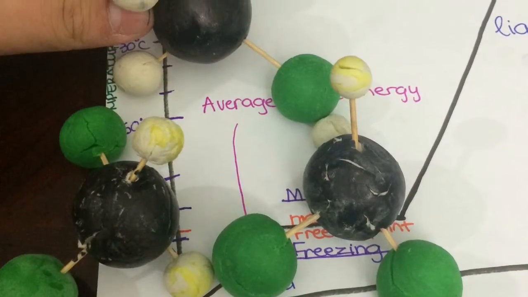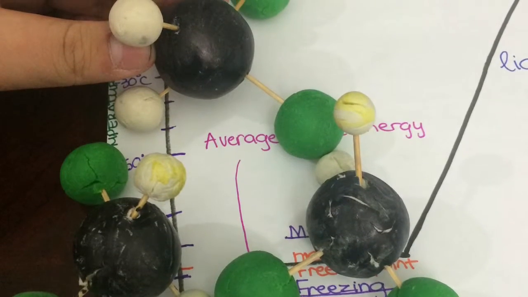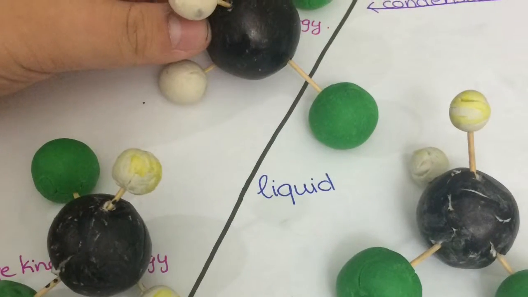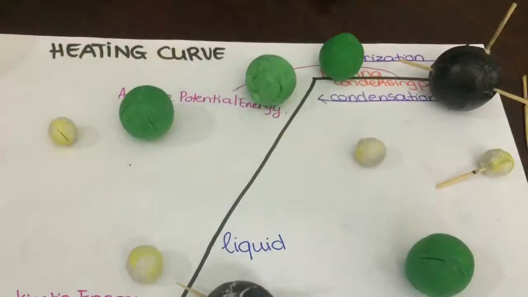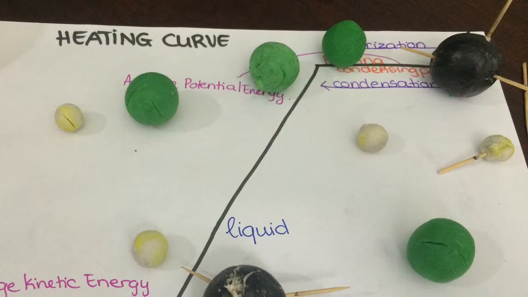So this is how it looks in the solid phase. And this is how it looks in the liquid phase. And this is how it looks in the gas phase.